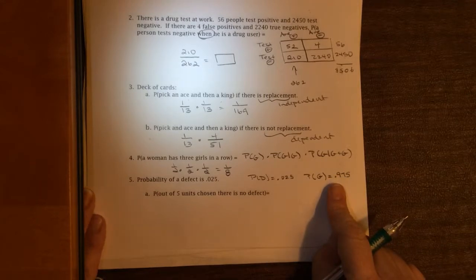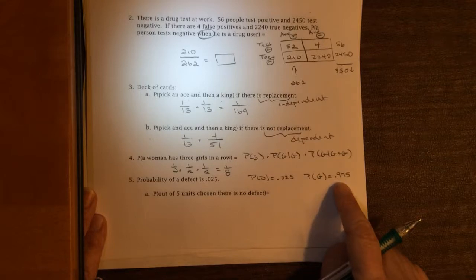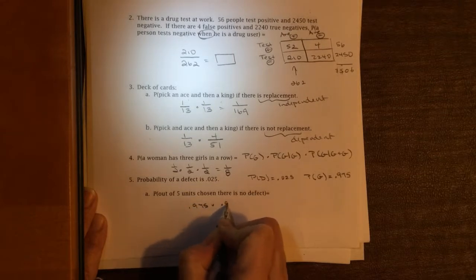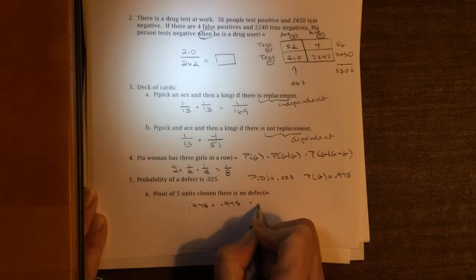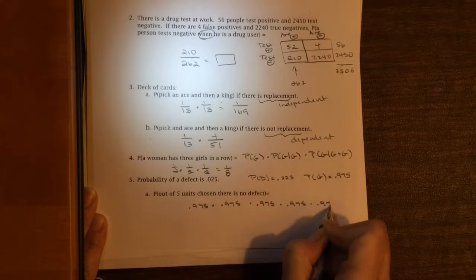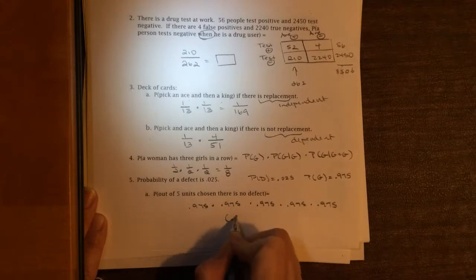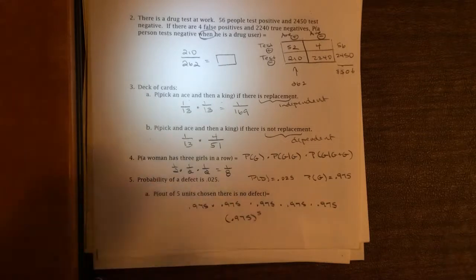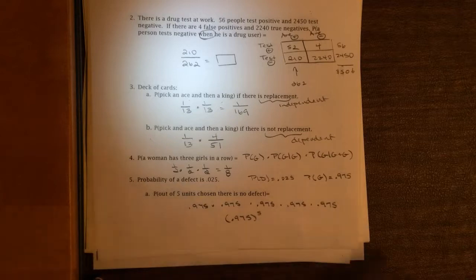That's called the complement of this. So the probability that it will not have a defect is this, and every one of these 5 has that same probability to not be defective. So my answer is really, to write it easier, 0.975 to the 5th. Because I have to not pick a defect, and not pick a defect, and do it again, and do it again, and do it again. And every time I say "and," it's a multiplication problem.